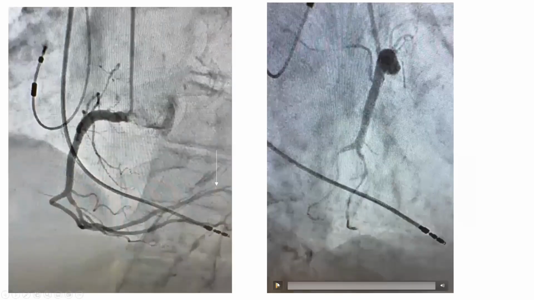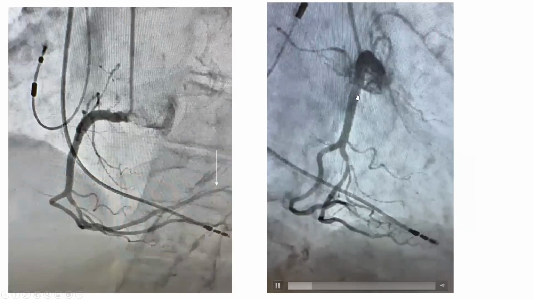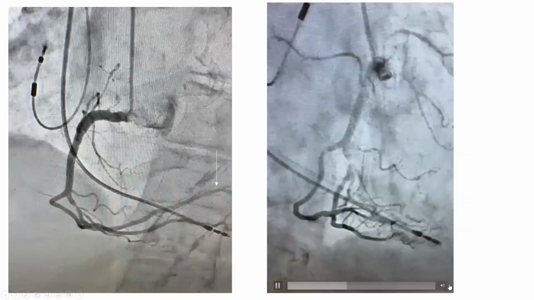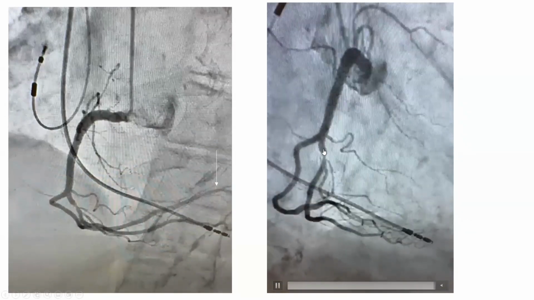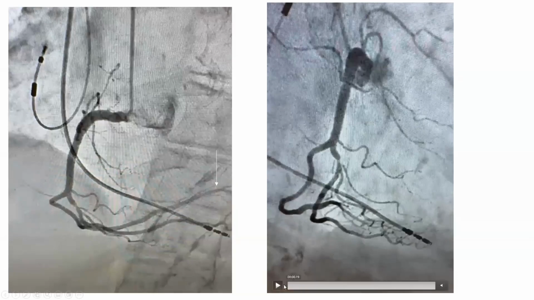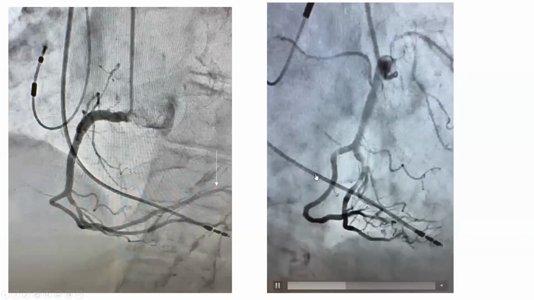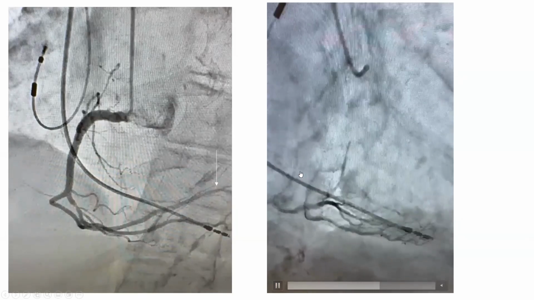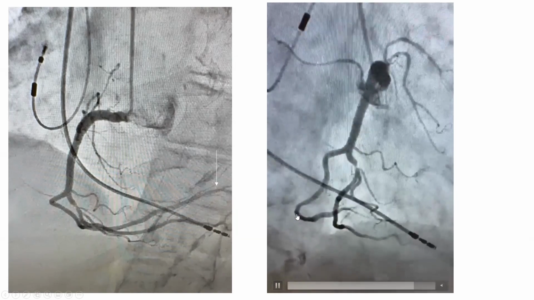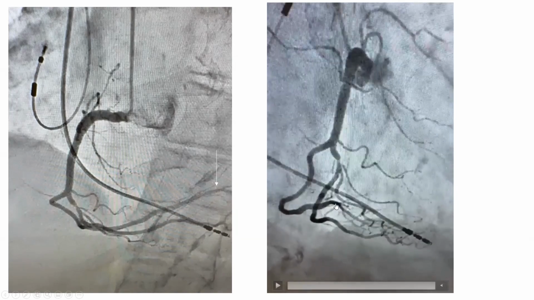Here is another view. The RAO view is the one that helps you confirm. And you can see the artery that goes toward the margin of the heart is the acute marginal. The other one that is looping and giving two bends, you see, this is one bend, and this is another bend over here. This is the crux of the heart, and this is the true PDA. This is actually an acute marginal.